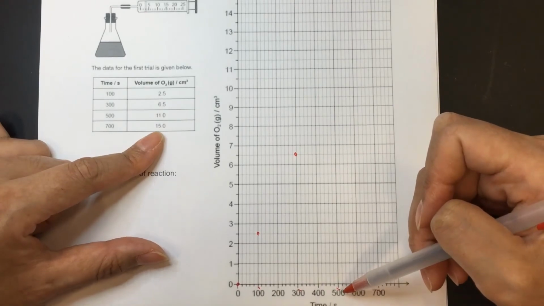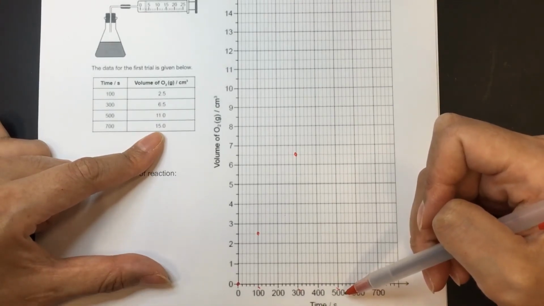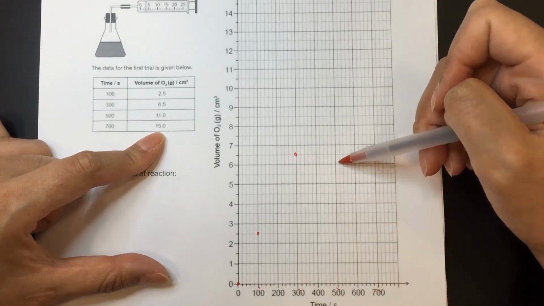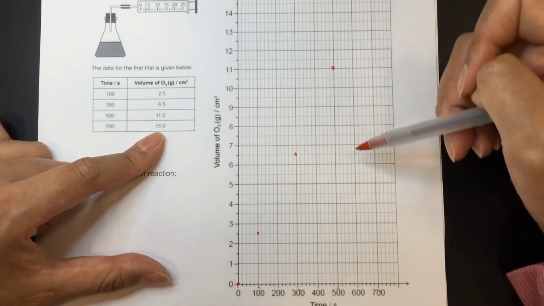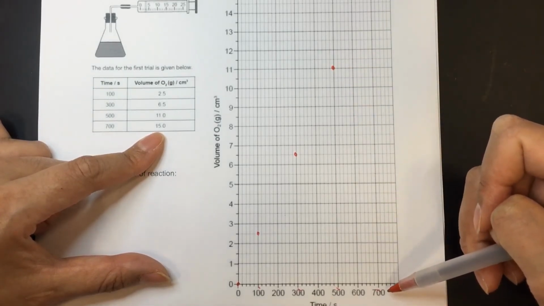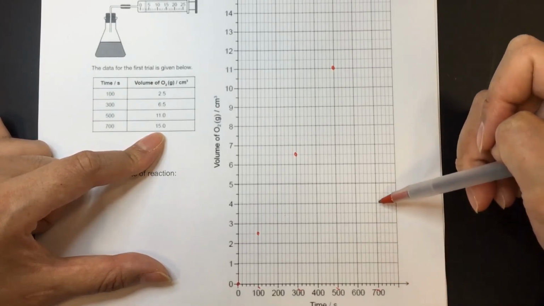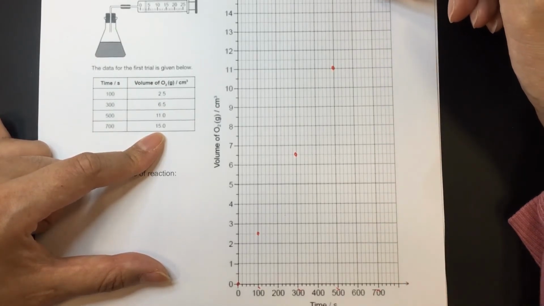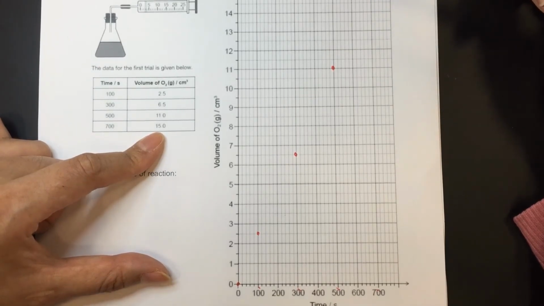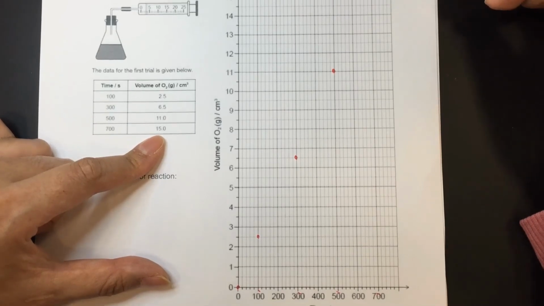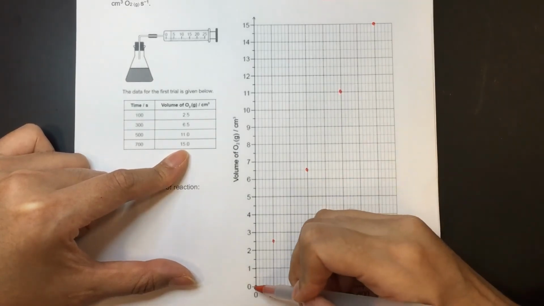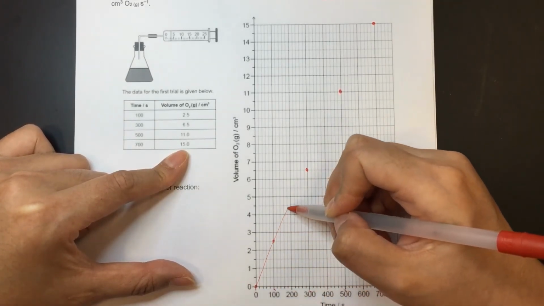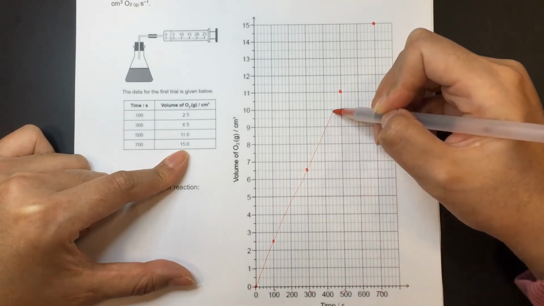Third, when we are at 500 seconds, we produced about 11, so we will go over here. At 700 seconds, we produced about 15, so we have to go all the way to the top. Okay, so once you've done this, you have to connect these points as best as I can.